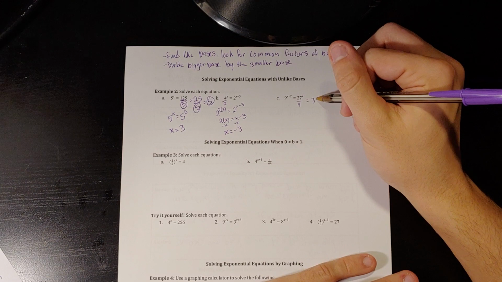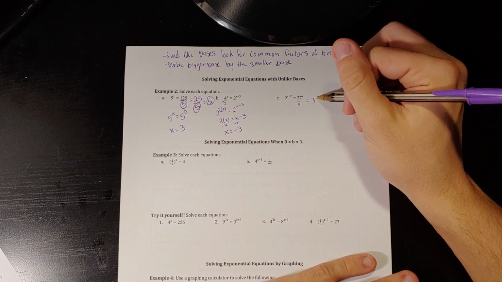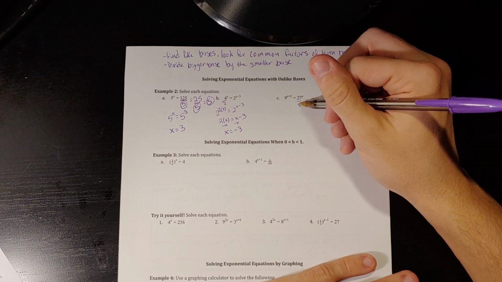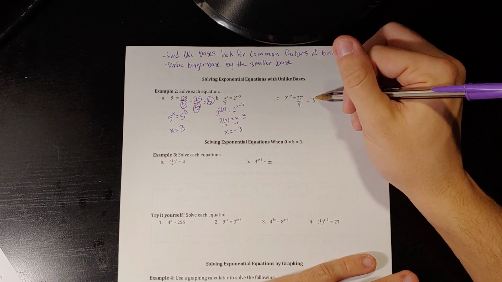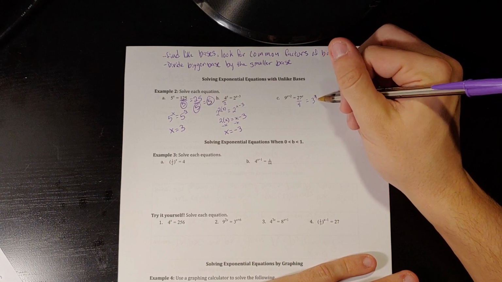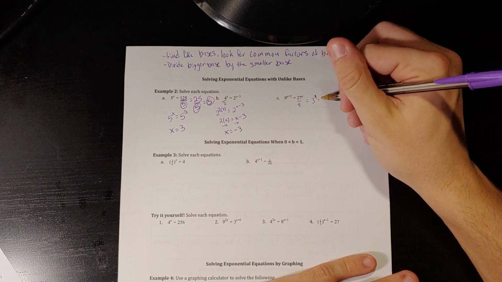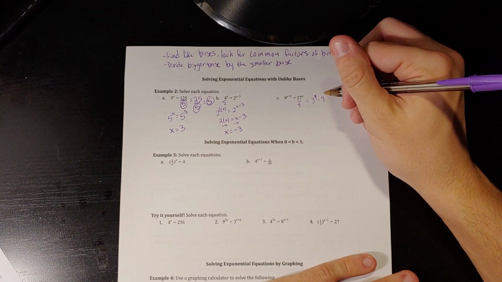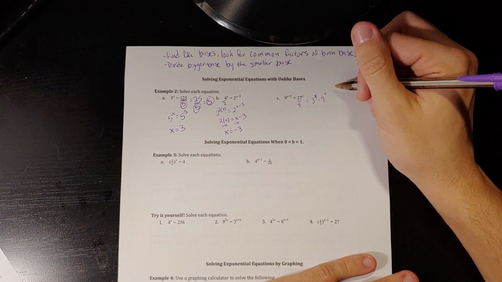But because if I divide that by 3, that's really 3 to the power of x times 9 to the power of x, I believe.